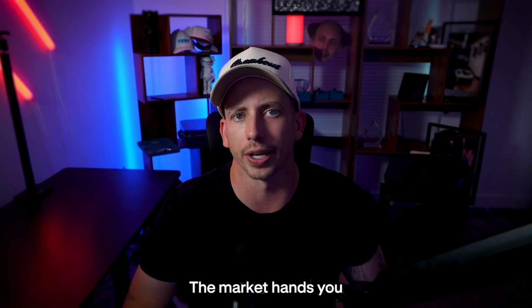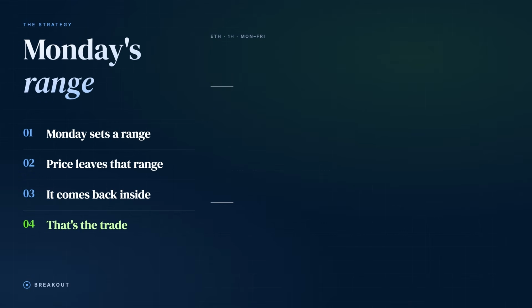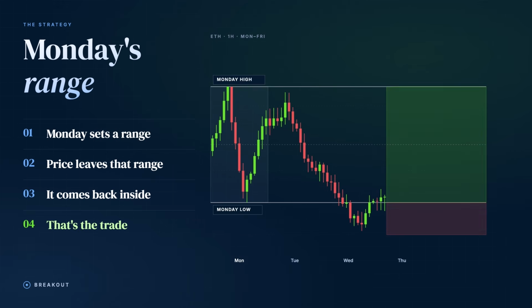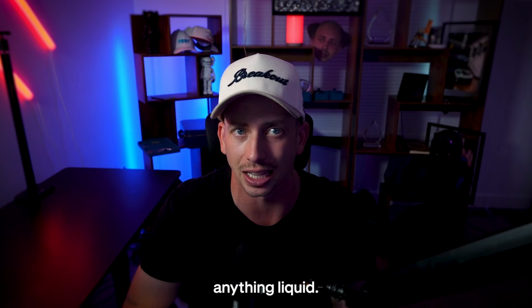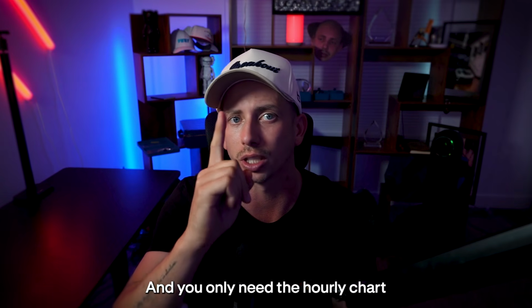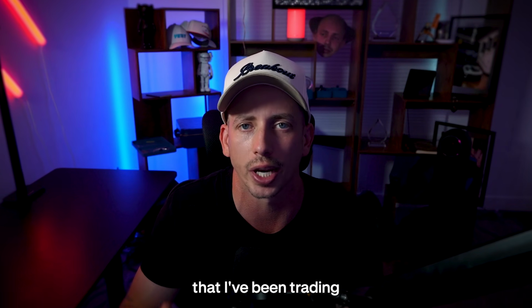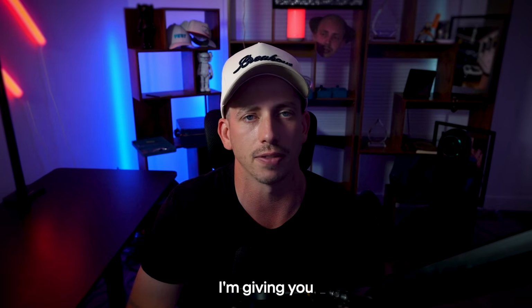Every single week, the market hands you the same setup. Monday sets a range, and at some point during the week, price leaves that range, comes back inside, and then more often than not, gives you a trade setup. It happens on Bitcoin, ETH, and basically anything liquid, and you only need the hourly chart to trade it. This is Monday's range, and it's a setup that I've been trading for years. And today, I'm giving you the whole thing.